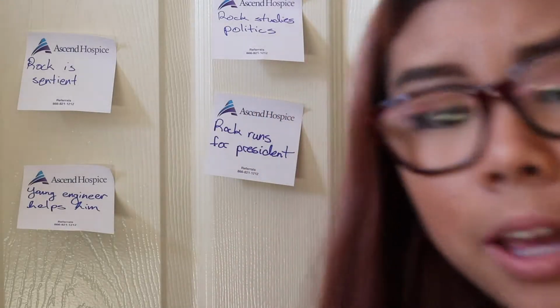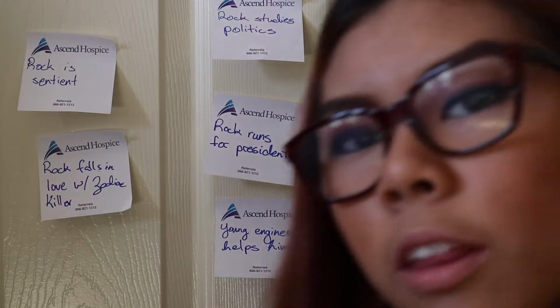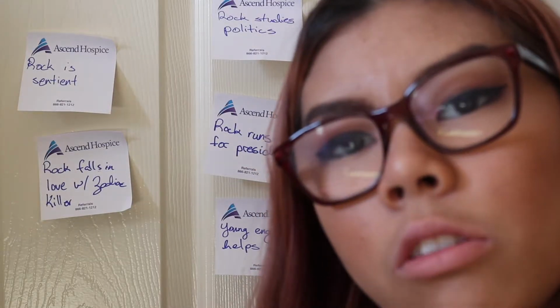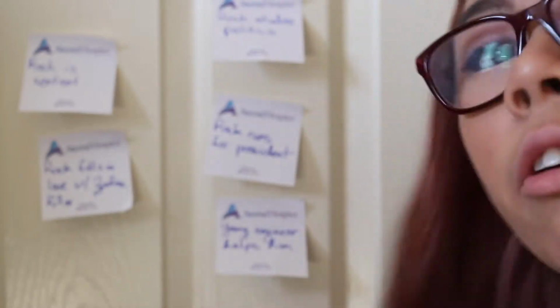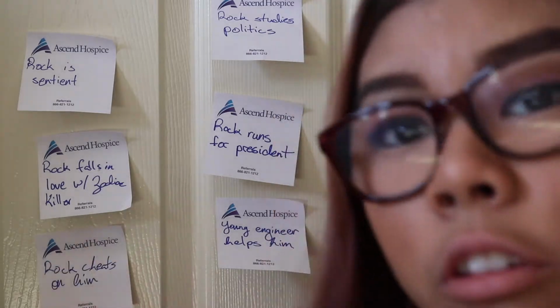Let's add in a romantic subplot. So I think the rock should fall in love with Ted Cruz. Why not? I feel like we're missing a bit of rising action. To add to the tension, let's have the Zodiac Killer cheat on the rock. Actually, I take that back. Let's have the rock cheat on him. Let's have some internal conflict. I'm just gonna rearrange this in order.